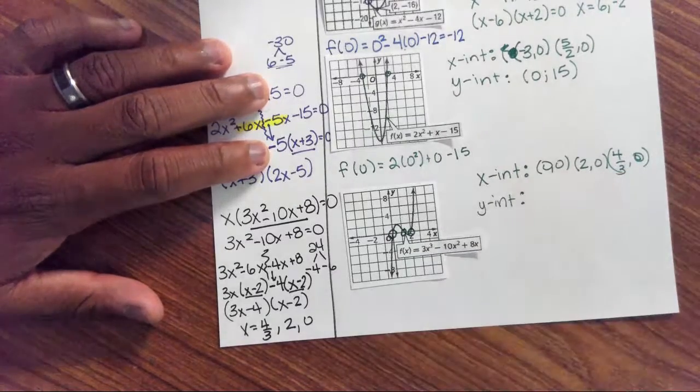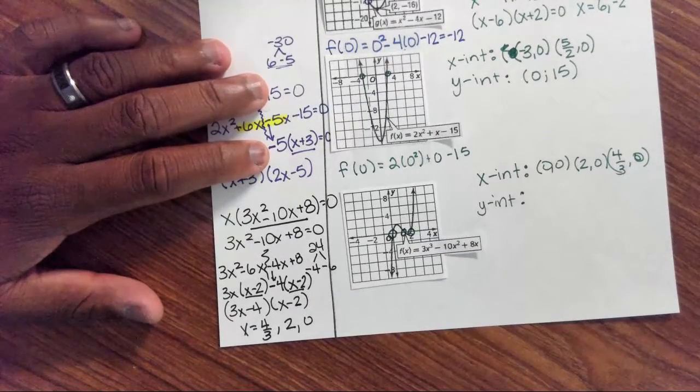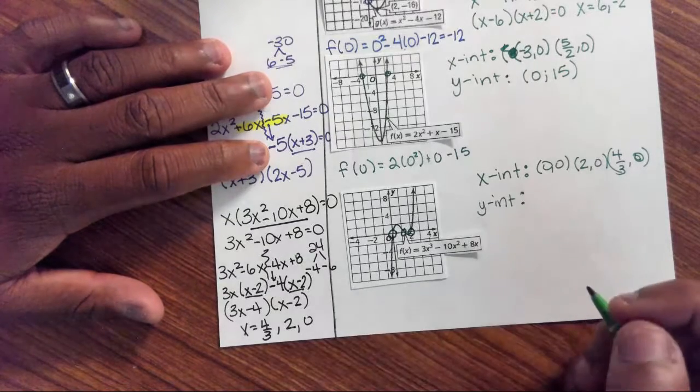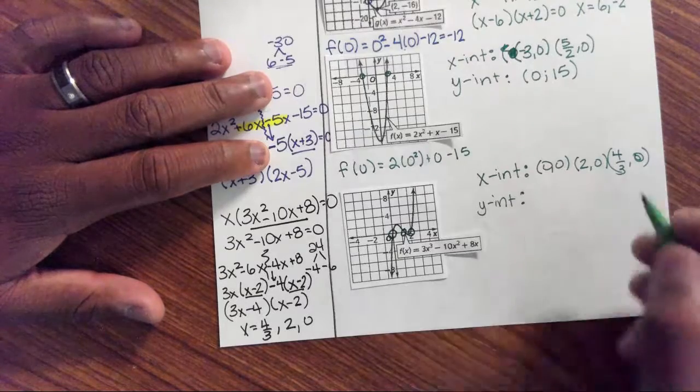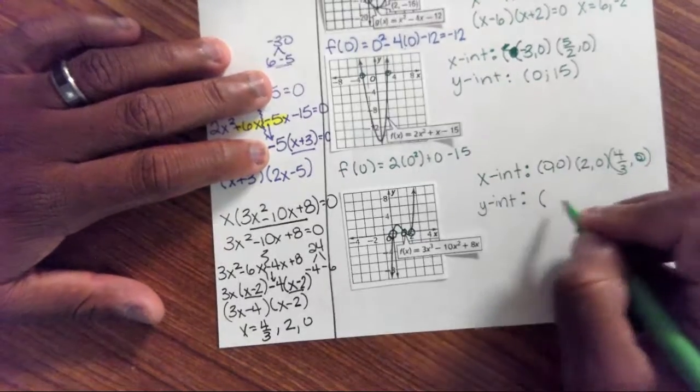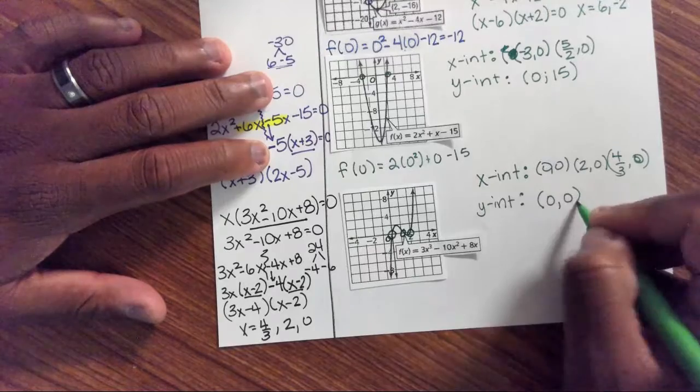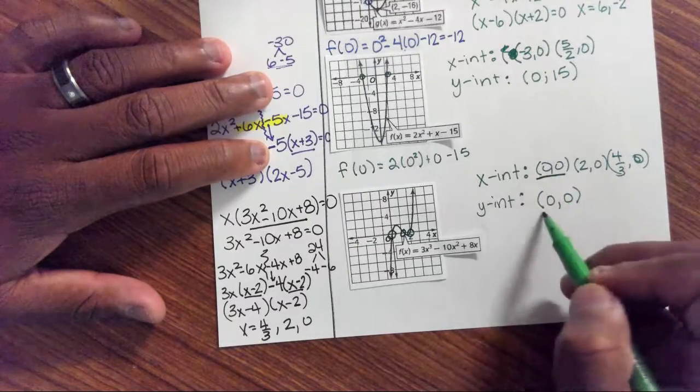What is your y-intercept that is going to be? Where does it cross the y-axis at? 0. If the x-intercept is 0, 0, guess what the y-intercept has to be? 0, 0. If it's this, then it has to be this.